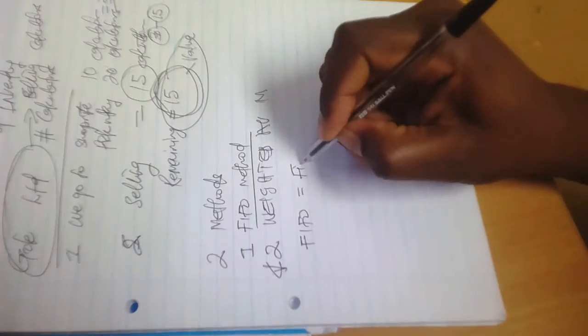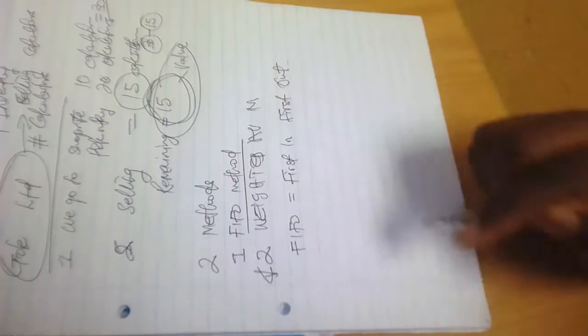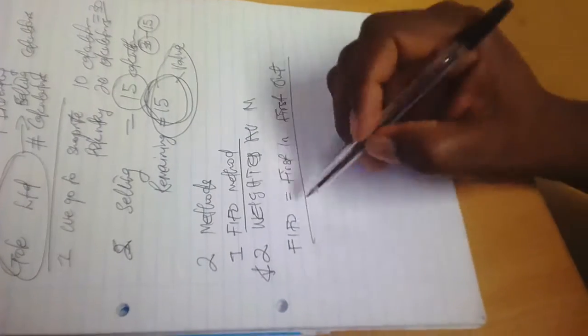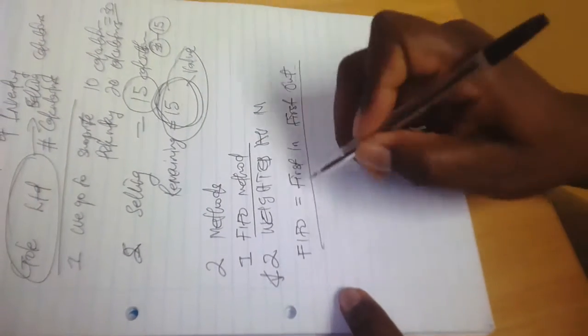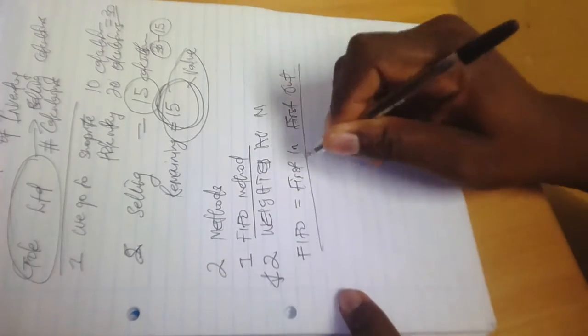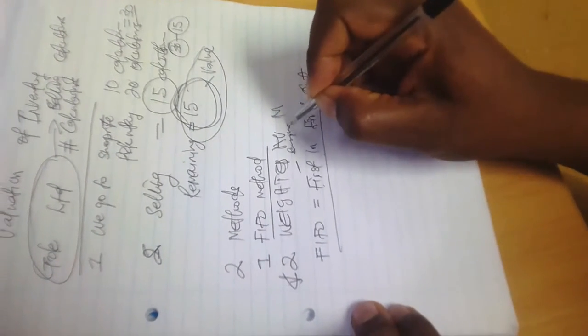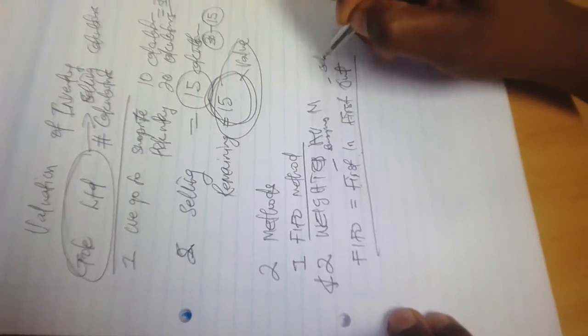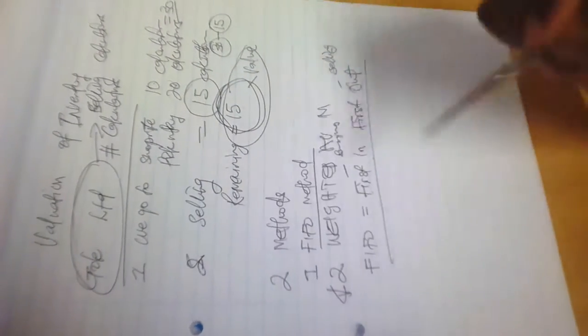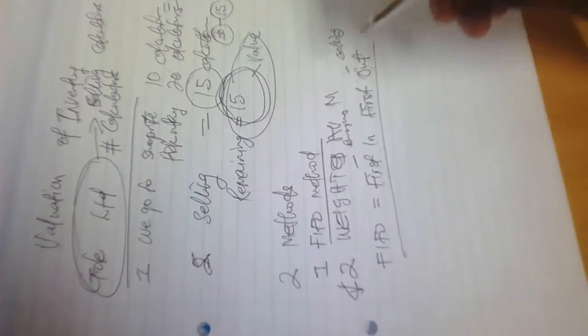Okay, say for an example, let's first talk about the FIFO method. FIFO stands for first in, first out. This is an assumption which says the stock which was bought first will be the stock to be sold first. First in, we are referring to when we were buying. First out, we are referring to when we are selling. So this is just an assumption in general. We say the stock that was bought first will be the stock to be sold first. Then let's create our own example.